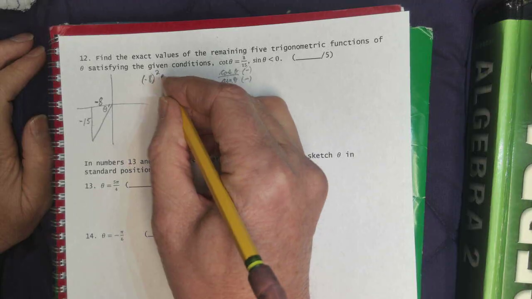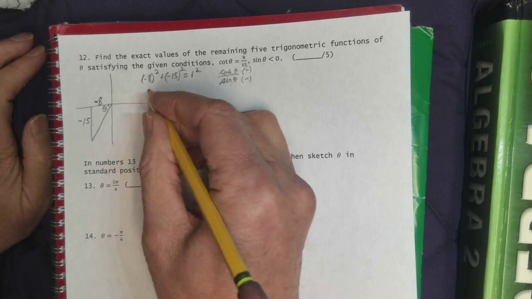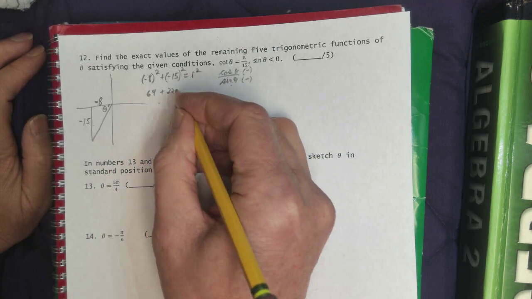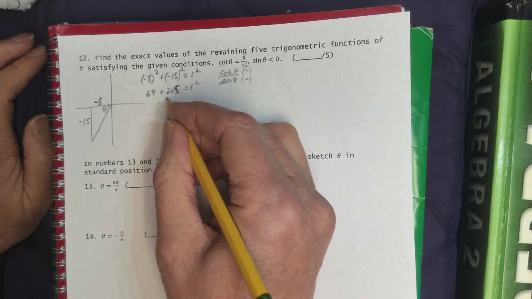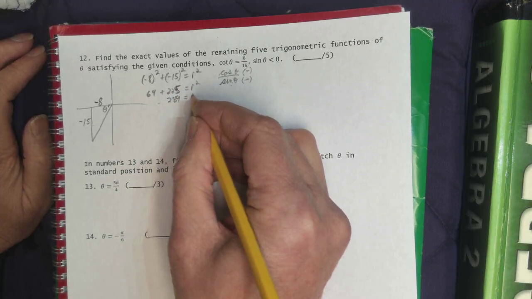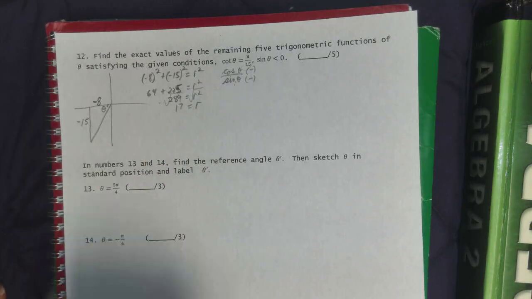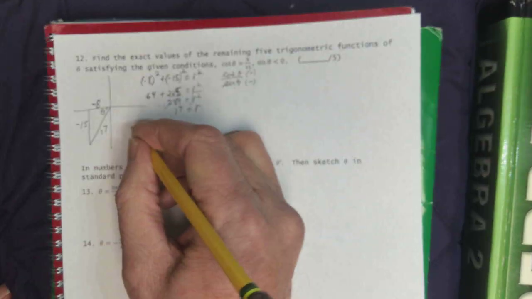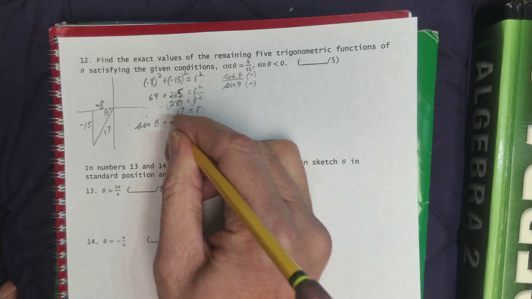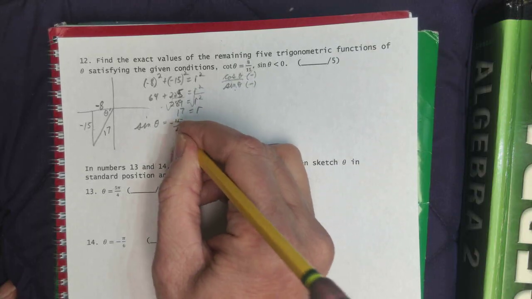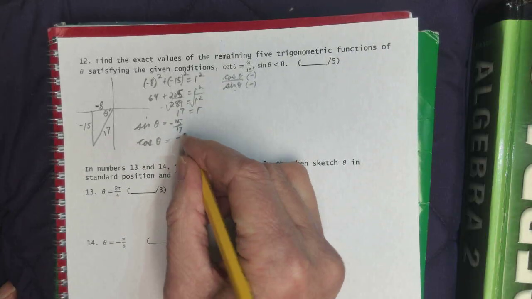So negative 8 squared plus negative 15 squared, we need the hypotenuse, equals r squared. 64 plus 225 equals r squared. 289 equals r squared. And that's 17. R is 17. All right, so sine of theta is -15/17. Cosine of theta is -8/17.